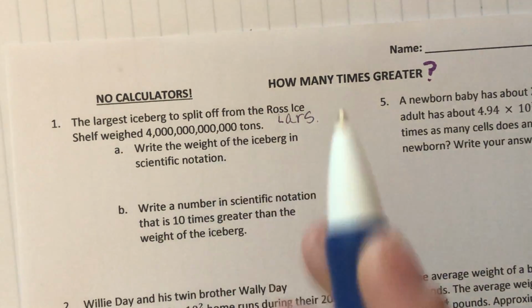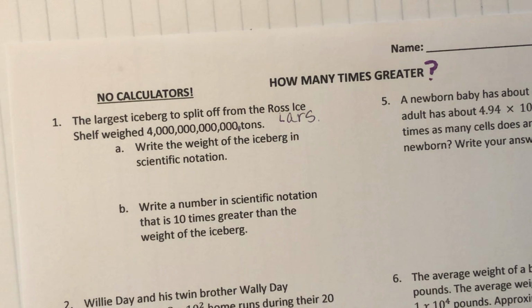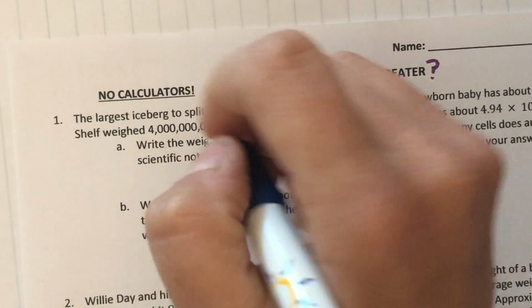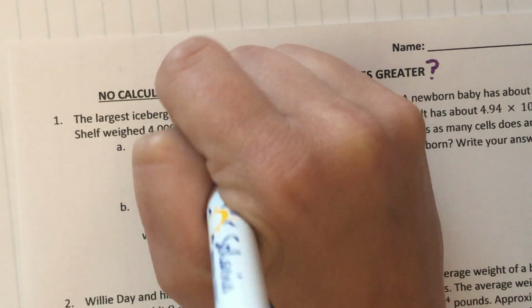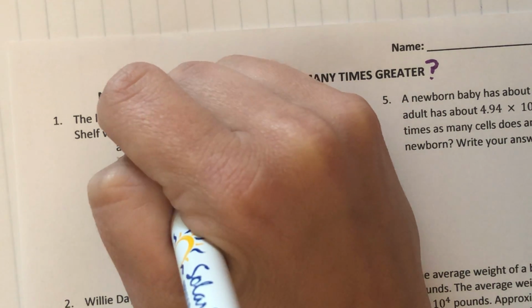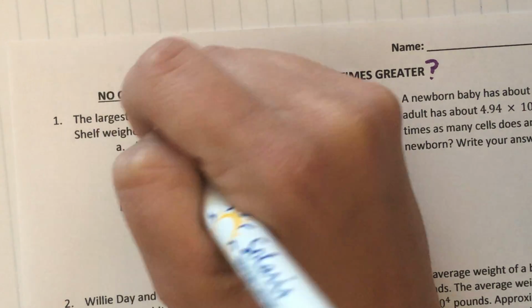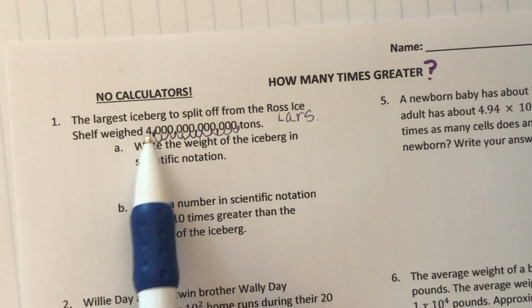So remember, our decimal is all the way over here. To convert this to scientific notation, we need to move it to the left and count how many places we have to move it until we get a number greater than 1 and less than 10. So I'm going to start moving that decimal point over to the left until I get a number greater than 1 and less than 10. 1, 2, 3, 4, 5, 6, 7, 8, 9, 10, 11, 12. And I'm stopping right here in between this 4 and this 0 because that gives me 4.0.